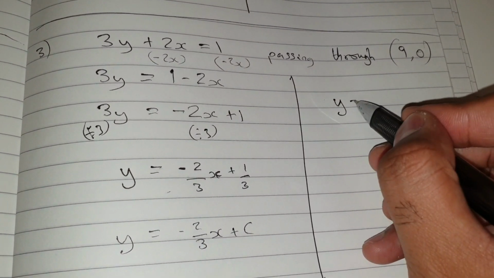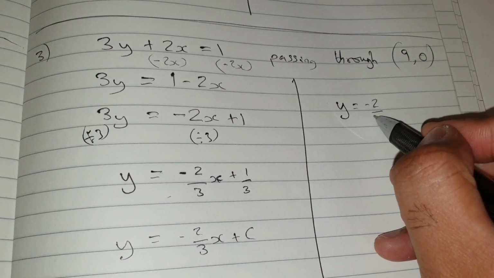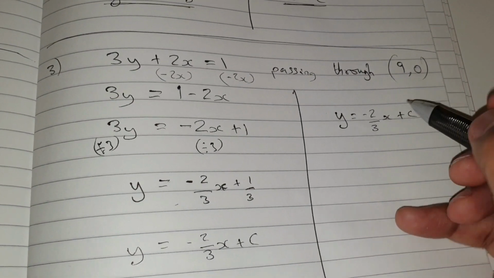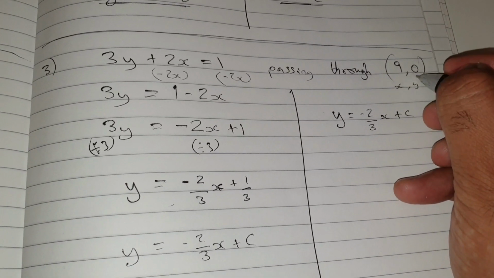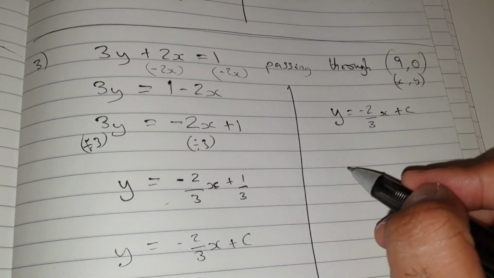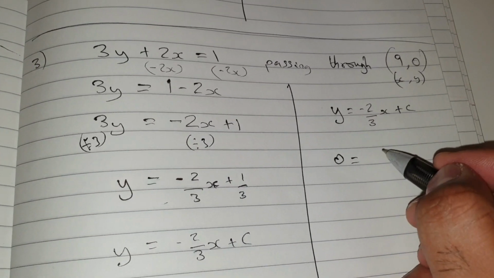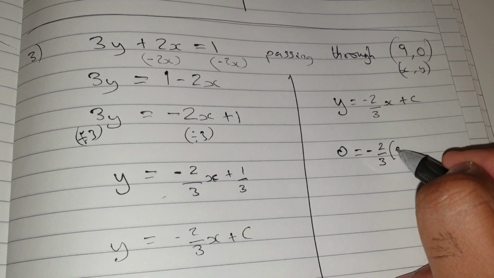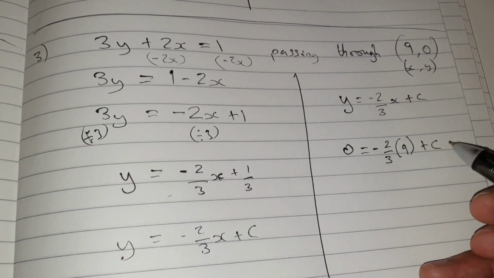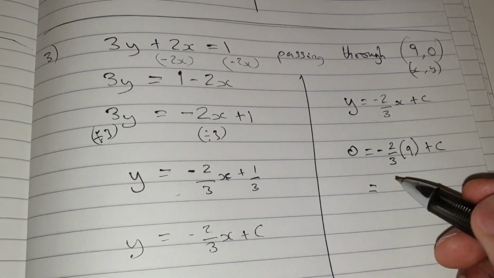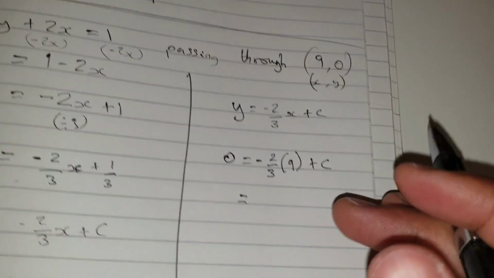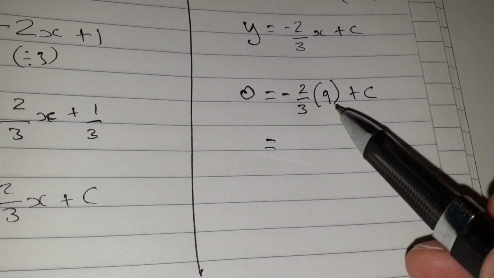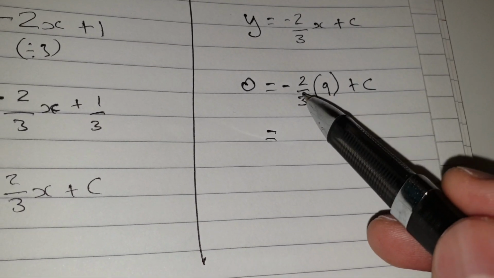First of all, it's y equals minus 2/3 x plus c. Our x and y values, so 0 equals negative 2/3 times by 9 plus c. So once you actually do this, if you're using a calculator, you can plug this straight in. If not, you can multiply the two fractions.